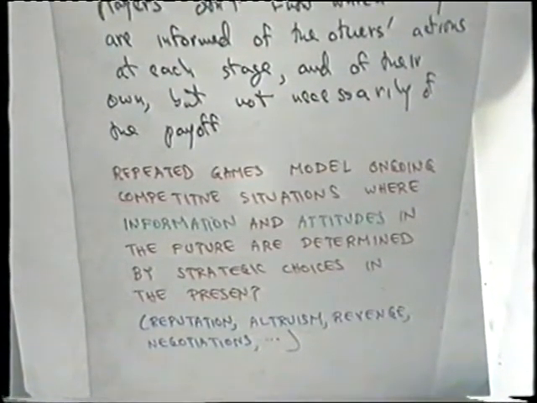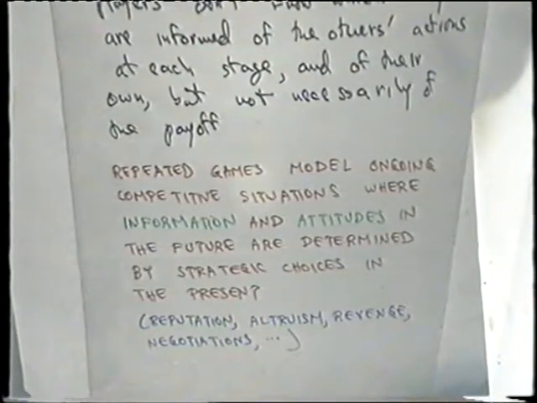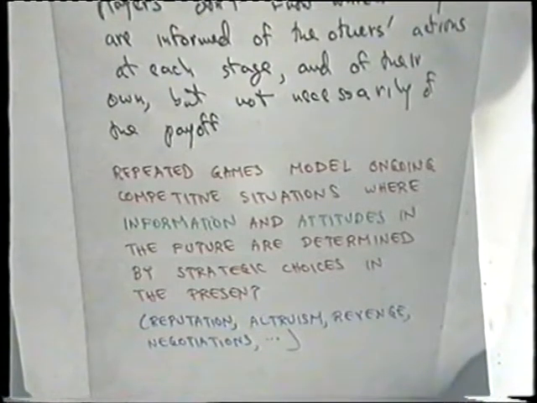Repeated games model ongoing competitive situations where information and attitudes in the future, not physical circumstances, are determined by strategic choices in the present. We're talking about things like reputation, altruism, revenge, negotiations, and so on.